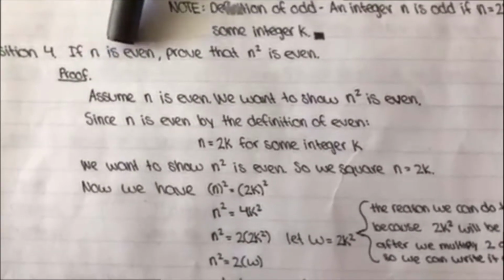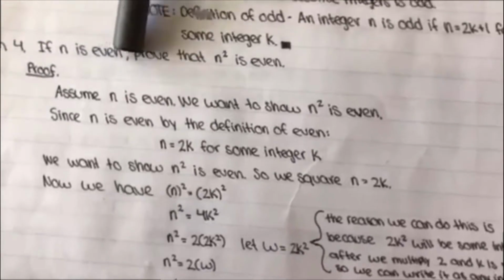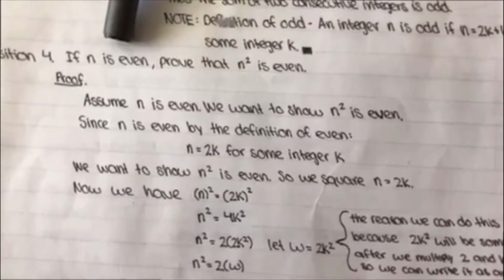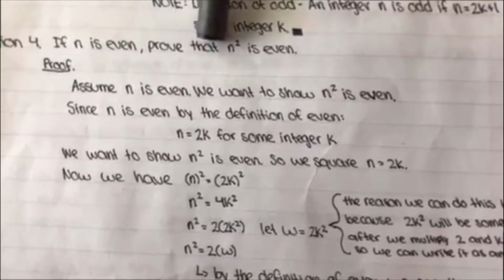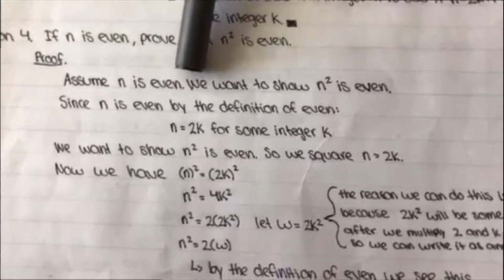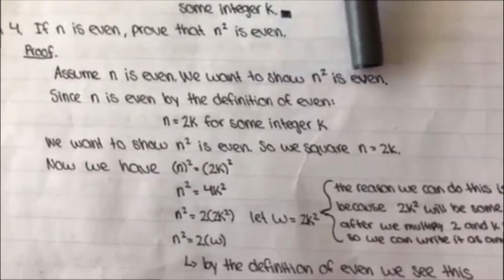So again, in proposition 4, if n is even, this is our A. n is even. So that's what we have to assume. That's what we did here. Assume n is even. And our B would be prove that n squared is even. That's what we did in this part. We want to show n squared is even.